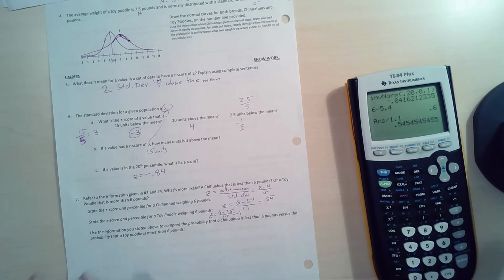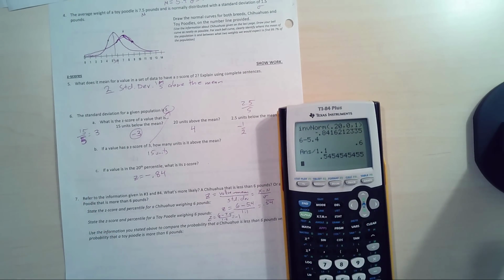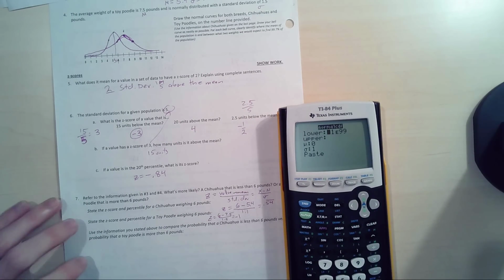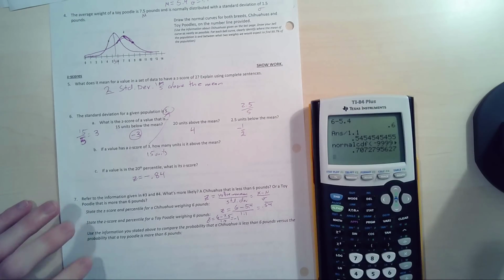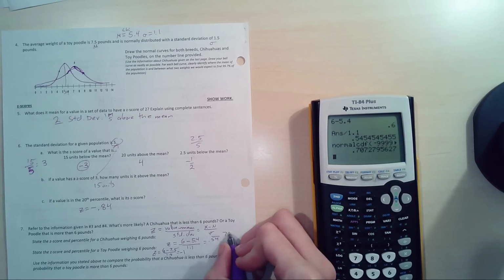And again, we can use a calculator to find these values. We're going to go ahead for the percentile. So percentile, if you're looking for a percent, you're looking for a percentile, you're going to use the normal CDF. Second, vars, normal CDF. Percentile always has negative 9999. The upper bound in this problem is going to be the value you're looking for, 6. The mean, 5.4 for the Chihuahua, 1.1 for that Chihuahua standard deviation. Turns out this is going to be the 71st percentile.